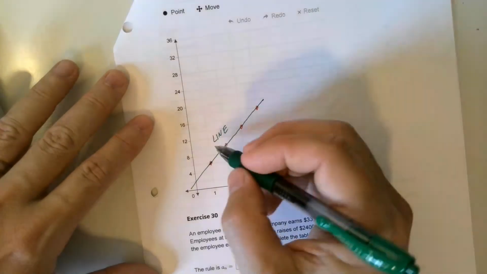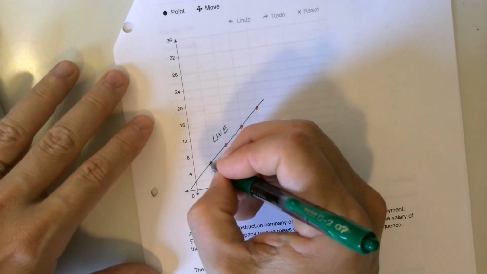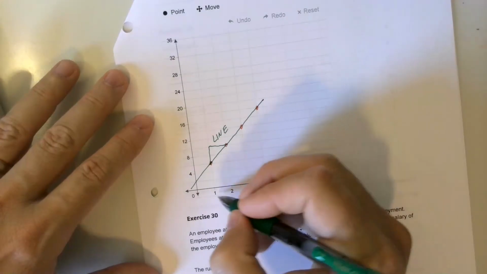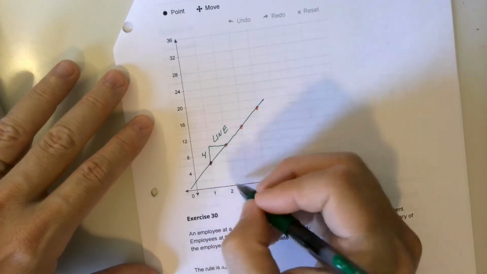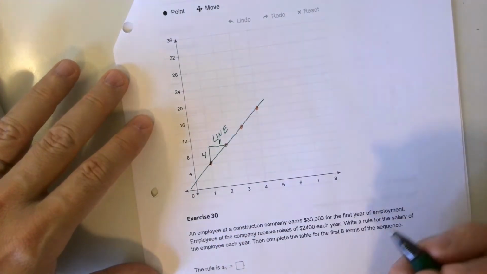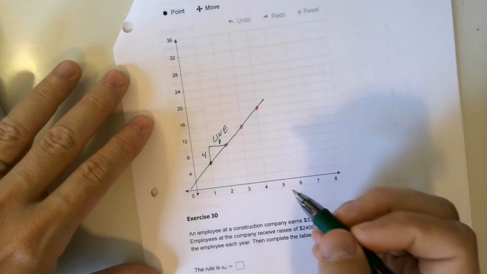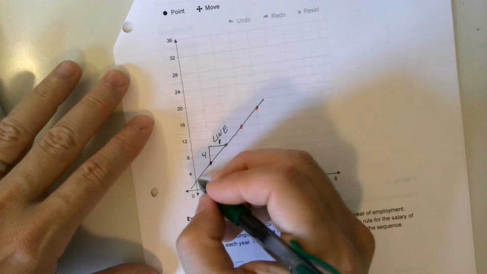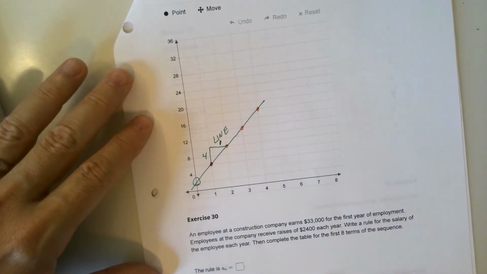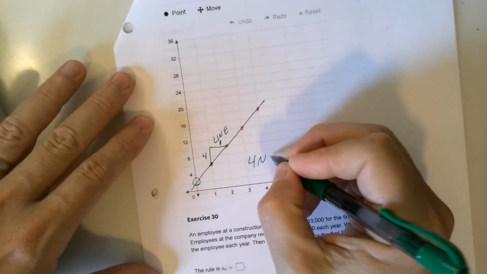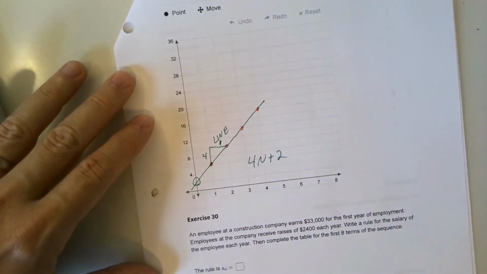And now you can see the slope right here. The rise is 4, and the run is 1. So 4 over 1 is 4. That's the same slope that I got in my equation. And the y-intercept is exactly what you just put in the last one. So hopefully you wrote 4n plus 2. That's the sequence that generates those terms.